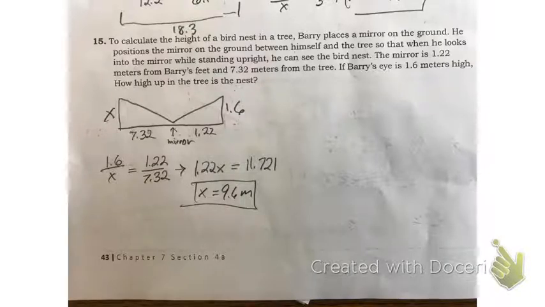The mirror is 1.22 meters from Barry. So I'm going to say Barry's right here. This is Barry. It says that Barry is 1.6 meters high. That's why we have the height of 1.6. And he's 1.22 meters away from the mirror. It also says that the tree is 7.32 meters from the mirror. We have similar triangles. So this 1.22 over 7.32 is going to be the same as 1.6 over x.